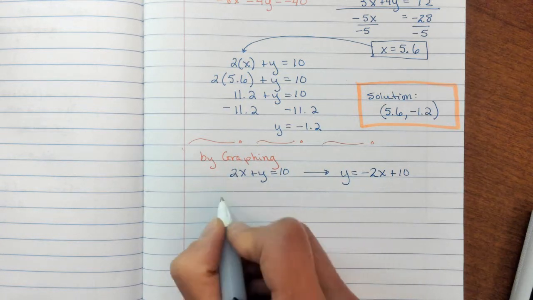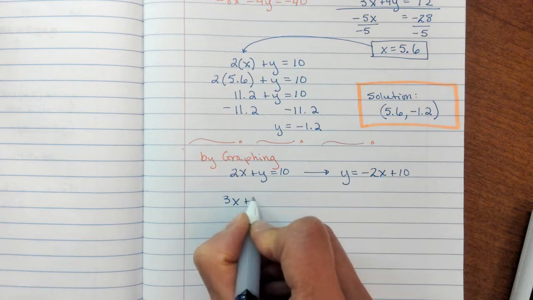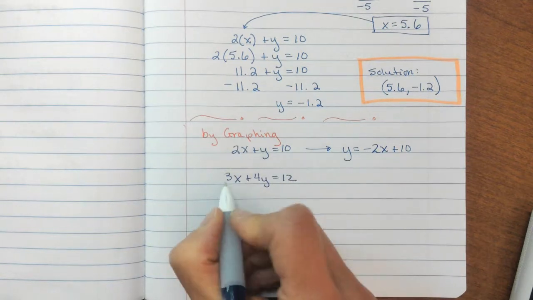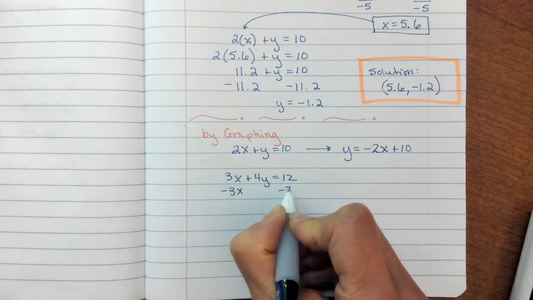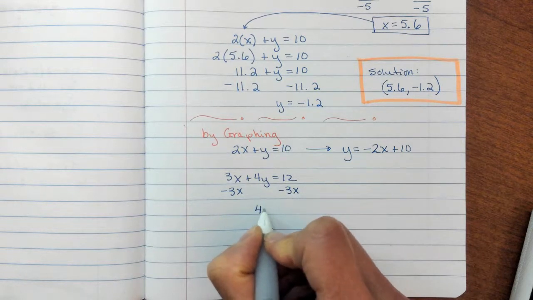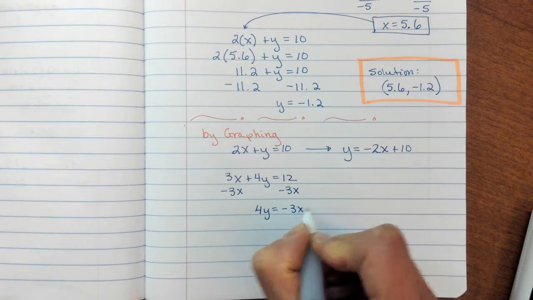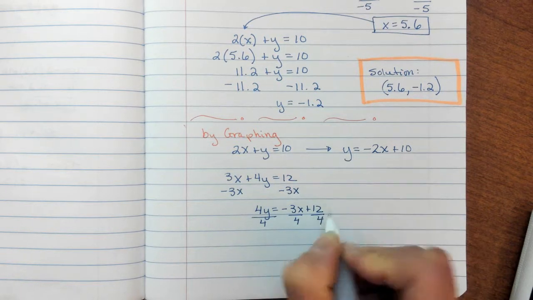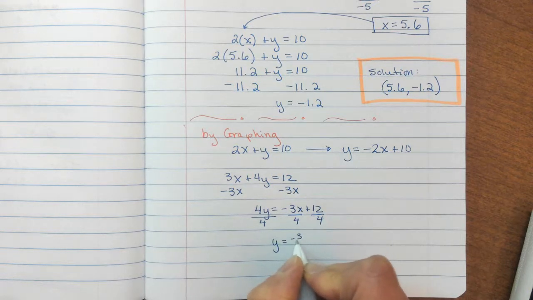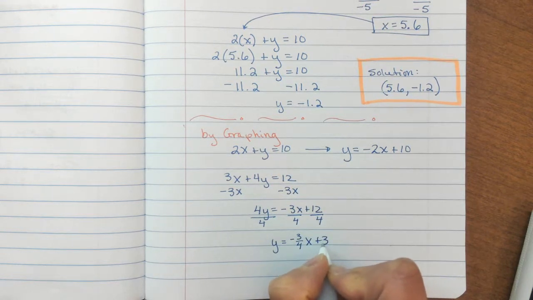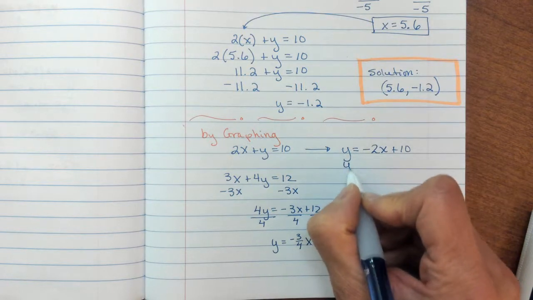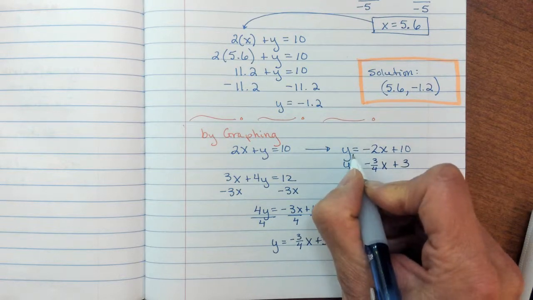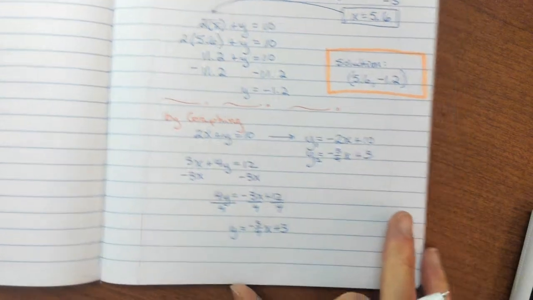Then I have 3x plus 4y equals 12. So this one I have to solve for y. So I'm going to subtract 3x from both sides. I get 4y is equal to negative 3x plus 12. I'm going to divide by 4. So I get y is equal to negative 3/4 x plus 3. So that's the other one that I'm going to put into my calculator. In fact, I'll put this in as y1 and put that in as y2.